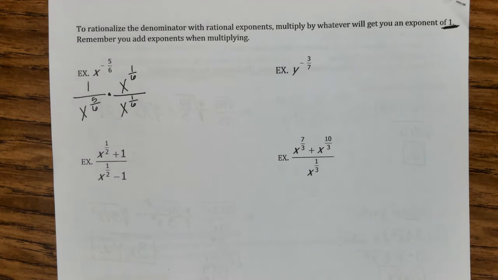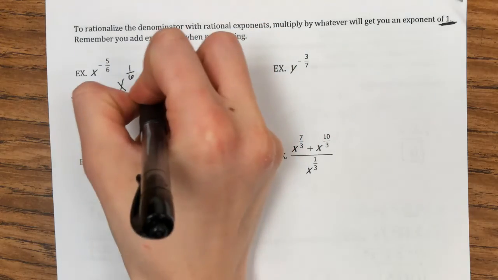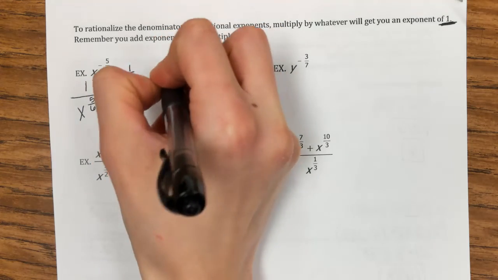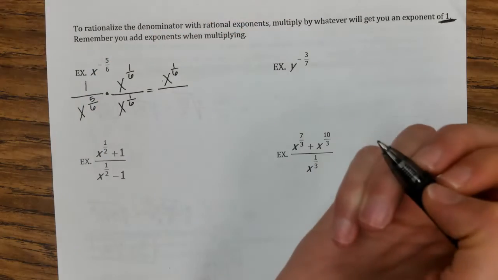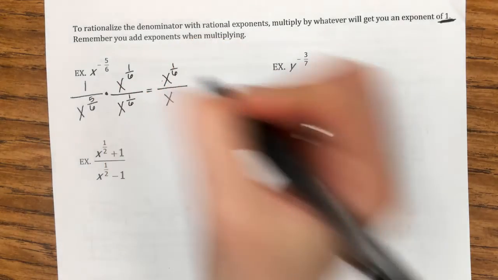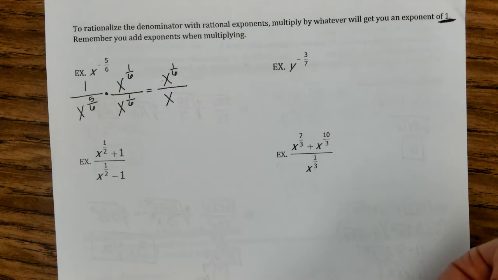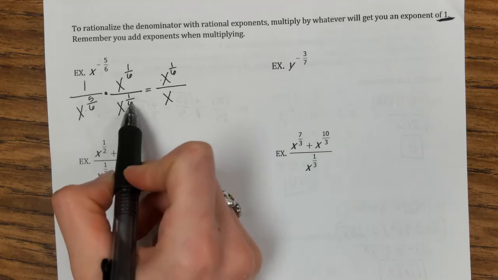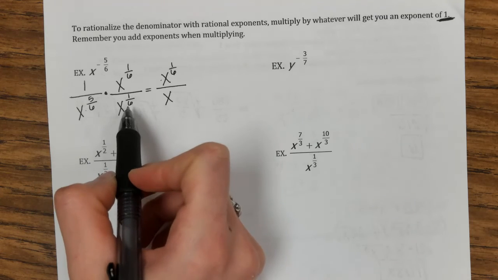So you're looking at the denominator. That's your total that you want. You need to get the numerator to that total. I have 5. I need 1 more. So that's going to leave me with x to the 1/6 in the numerator and just x in the denominator. Okay, because 5/6 plus 1/6 would be 6/6, which is 1.